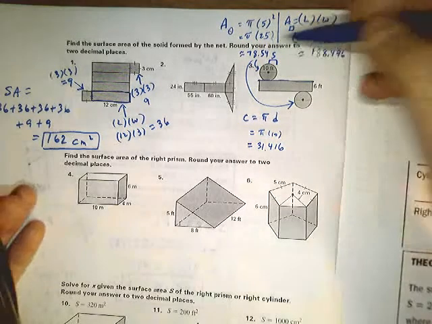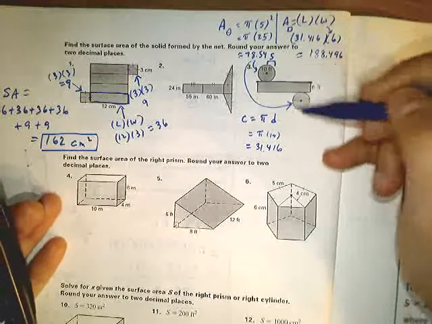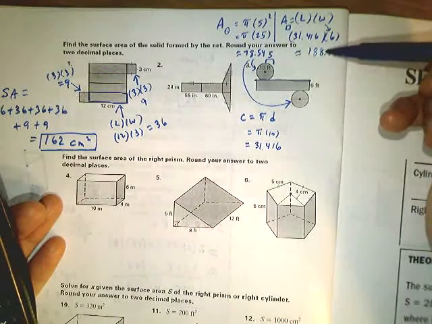Okay, so then if I add these two up, I would have the surface area. I'd have 2 of these plus 1 of that, right?